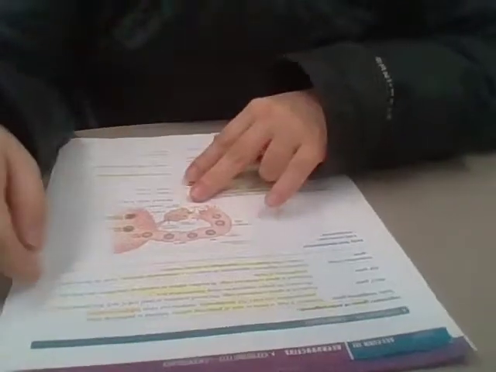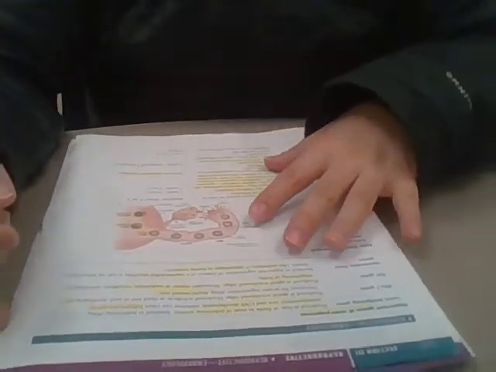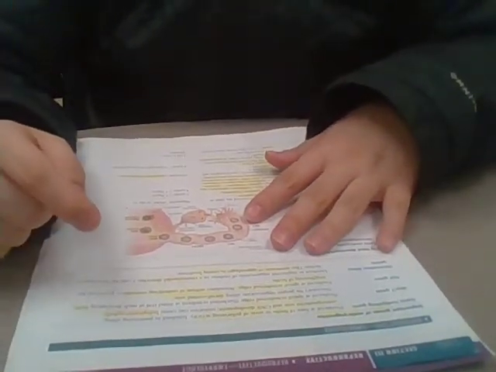Number two, the Wnt7 gene, produced at the apical ectodermal ridge, thickened ectoderm at the distal end of the developing limb. Necessary for proper organization along the dorsal-ventral axis.